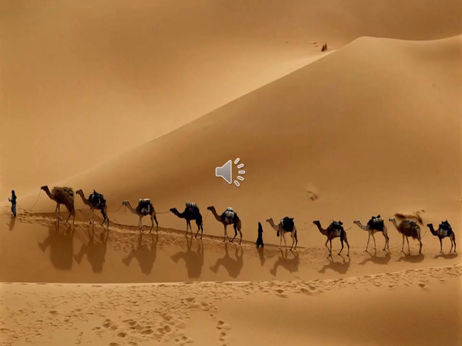Then the fifth one, Pali. Pali is nothing but the sandy desert region. Pali does not exist in Tamil Nadu. But if the rainfall fails in the Mullai and Martham regions, there is a chance of the region becoming desert. That's why it was called Pali.